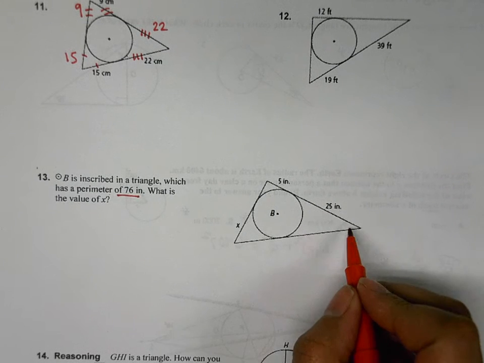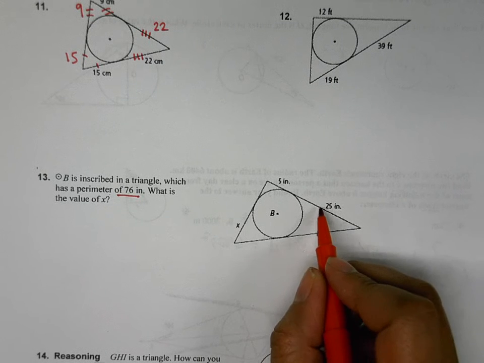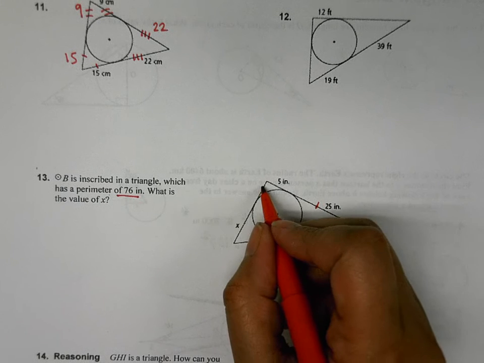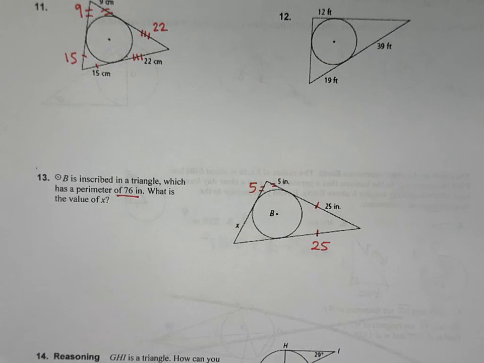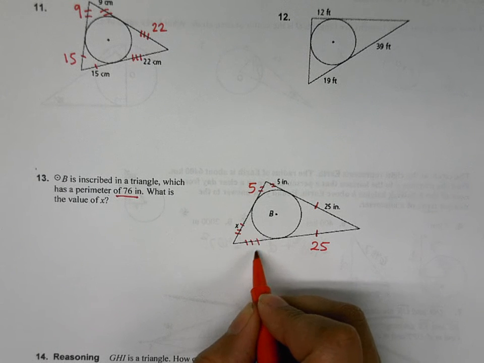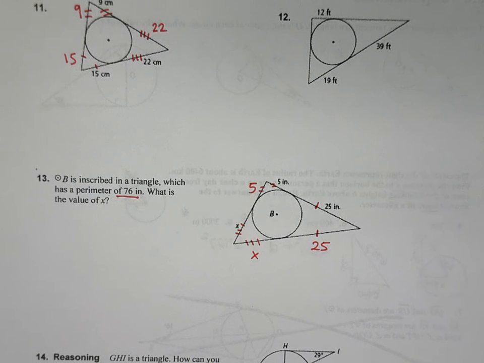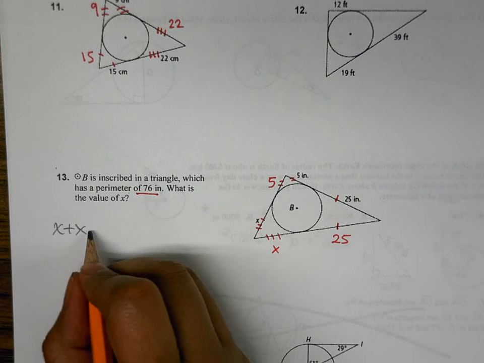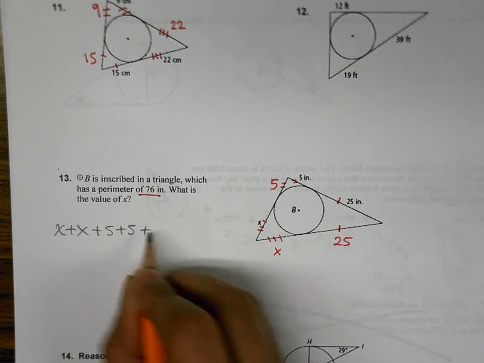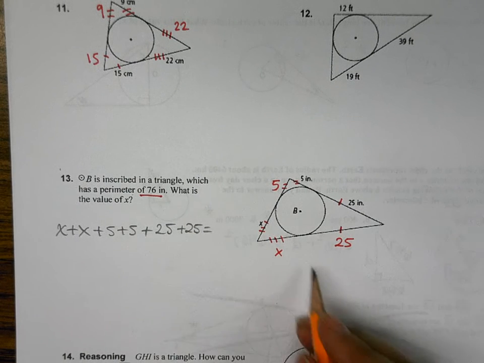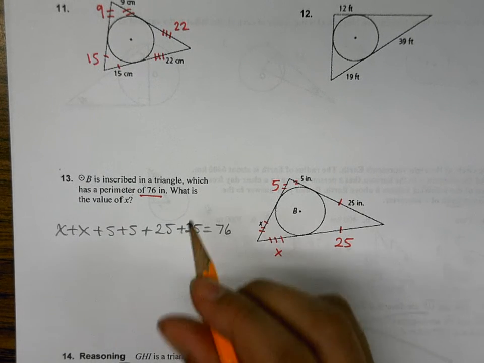Okay, we are listening. If this is 25, does everyone agree that they're both equal? This is 25 as well. And if this is 5, then this is 5 as well. And if this is x, then this is x as well. And now that I have every side labeled, I can make an equation. X plus 5 plus 5 plus 25 plus 25 equals the perimeter, and they actually gave us the perimeter is 76.